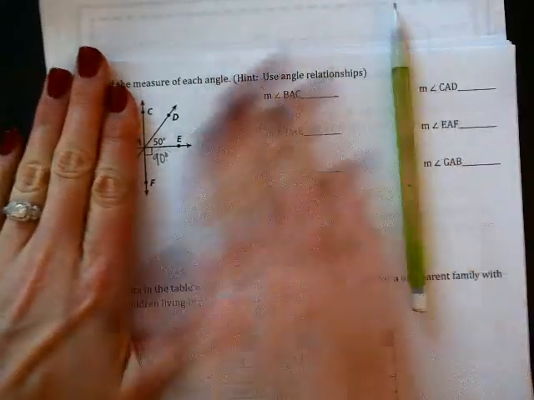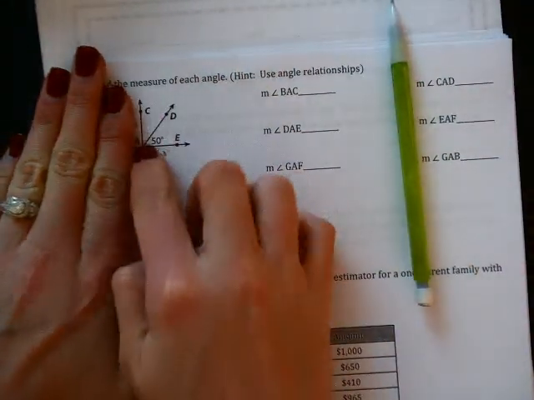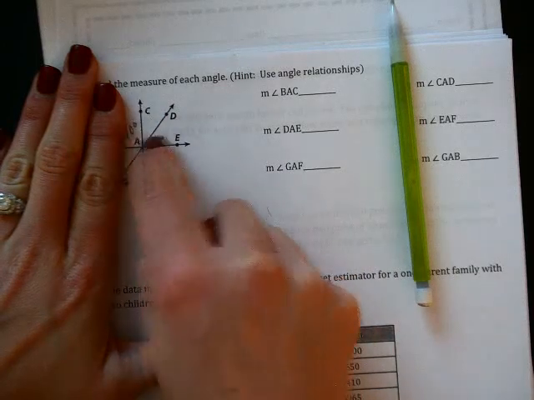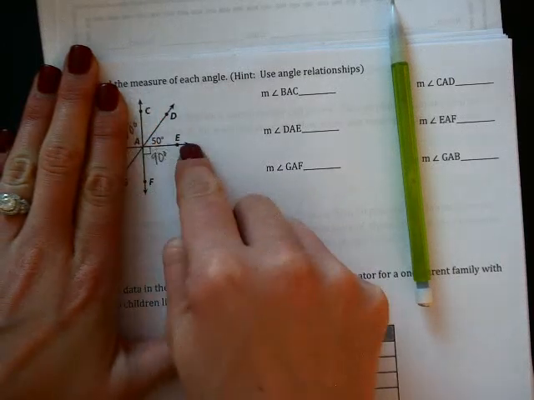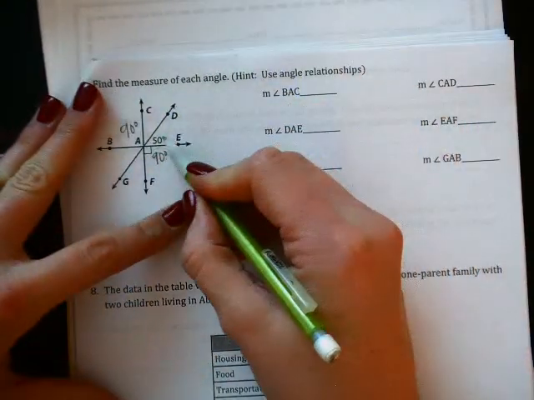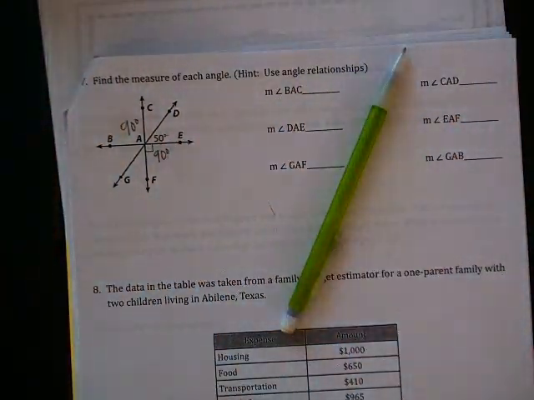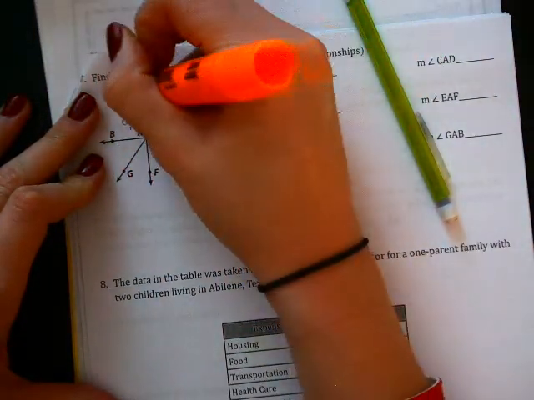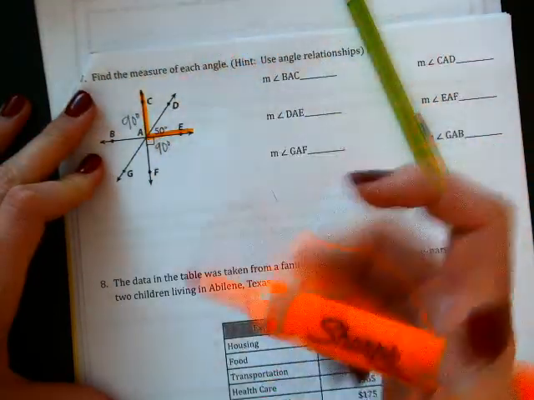And then right here, I know that CAE is a complementary. This is going to be 90 degrees. This is a complementary angle. So if this is 50 degrees, just to make sure you're seeing this right, that's a complementary angle.